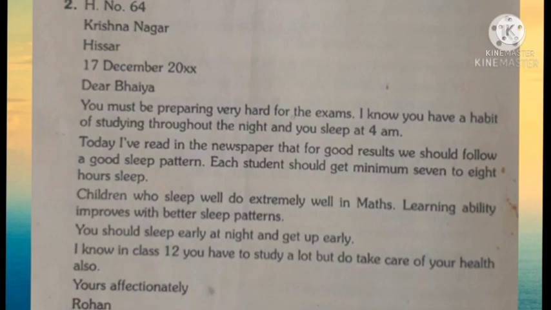For example, 6th November 2020, then I can write dear brother. So how will you start the message or body of the letter? You can leave some space from the margin and start the first paragraph. In the first paragraph you can write, how are you? Hope you are fine. You must be preparing very hard for your exams. I know you have a habit of studying throughout the night and you sleep at 4 a.m.